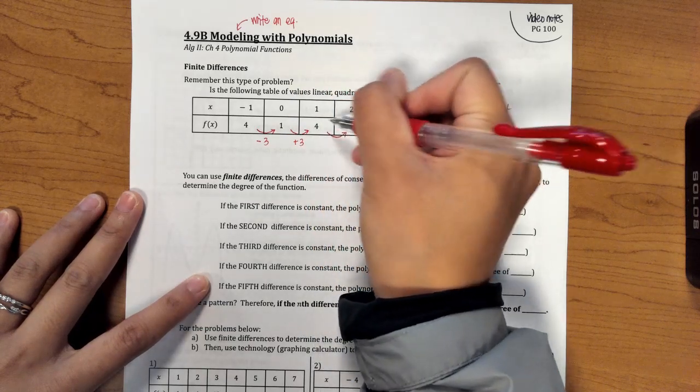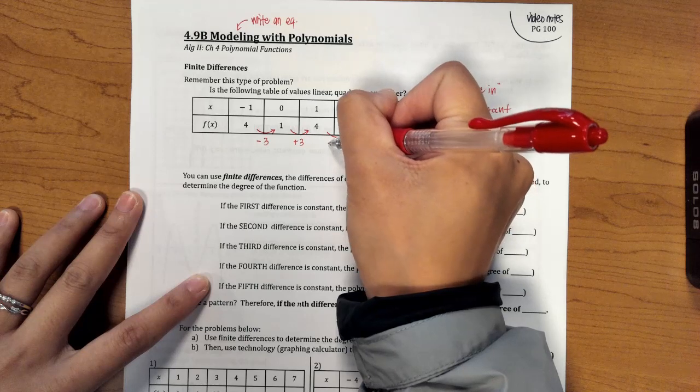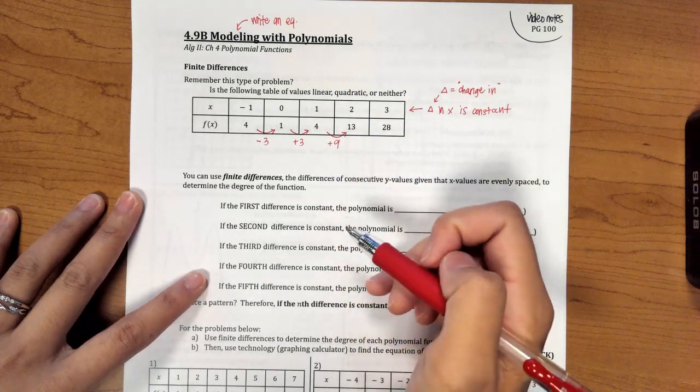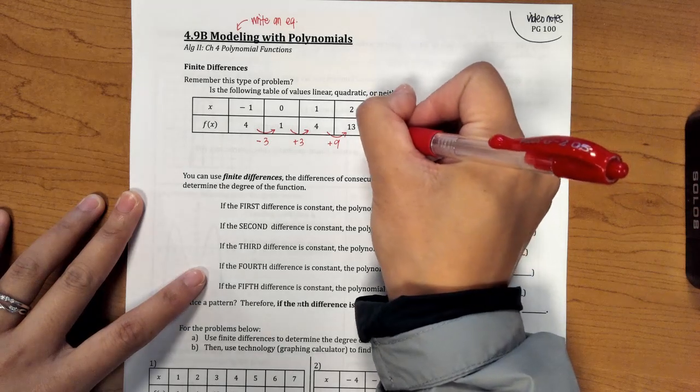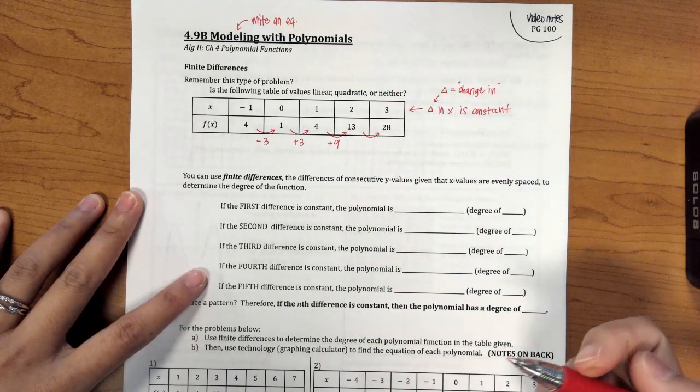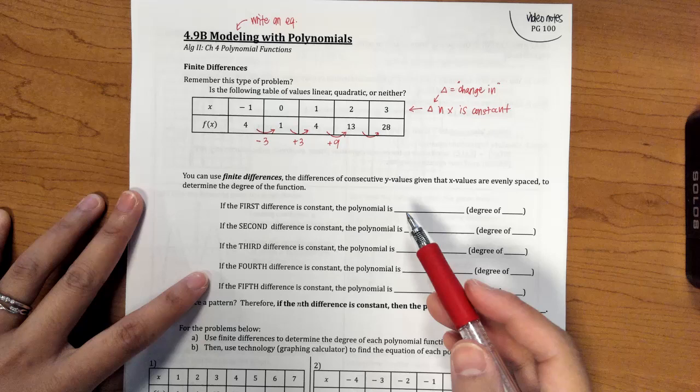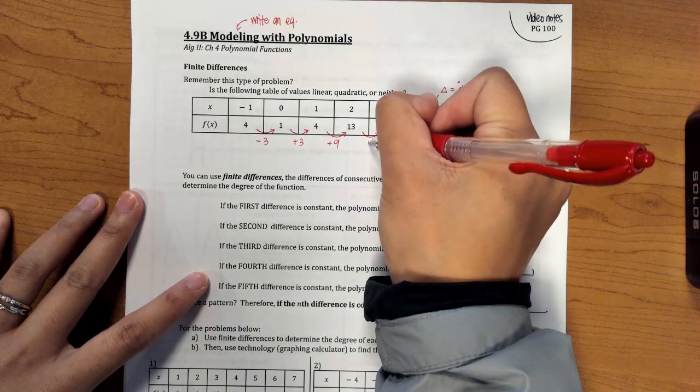This one I add by 9. And I always put the plus, even if it's like adding, just to keep track of what it is and to identify, or to acknowledge the fact that I've added it. And then 13 to 28 is plus 15.